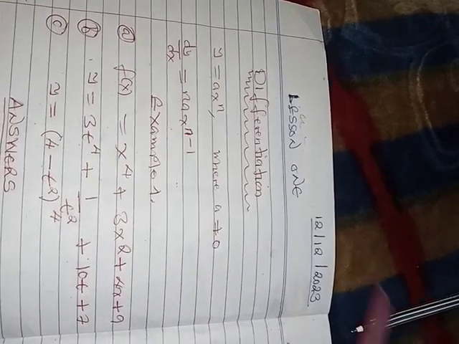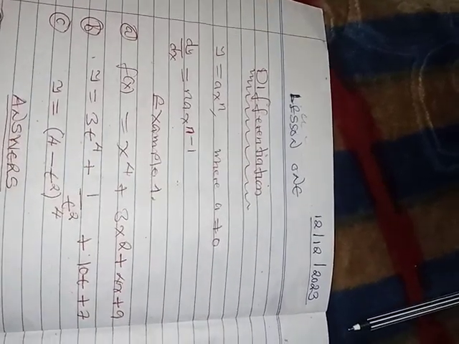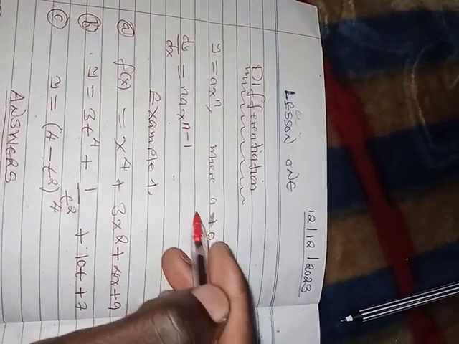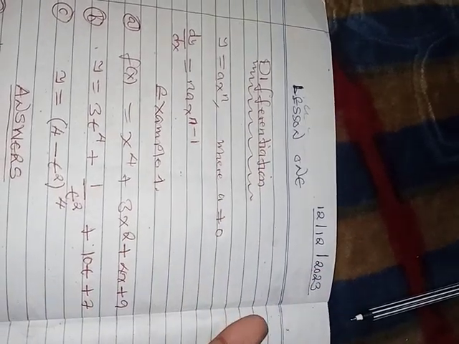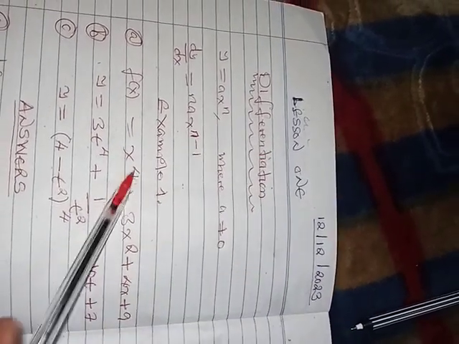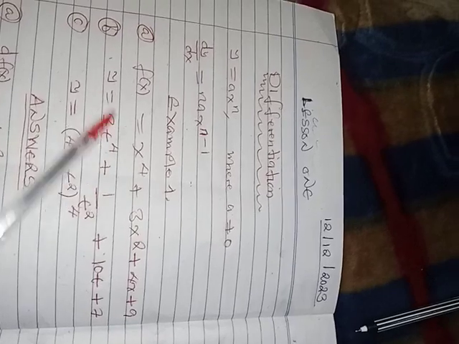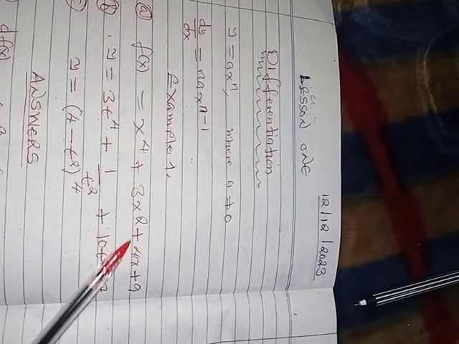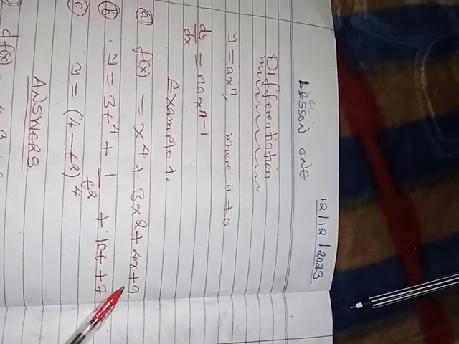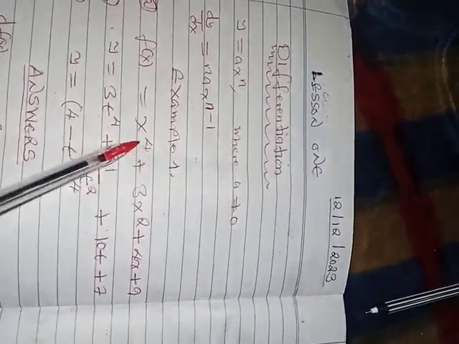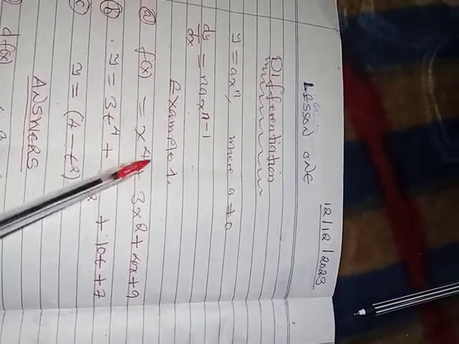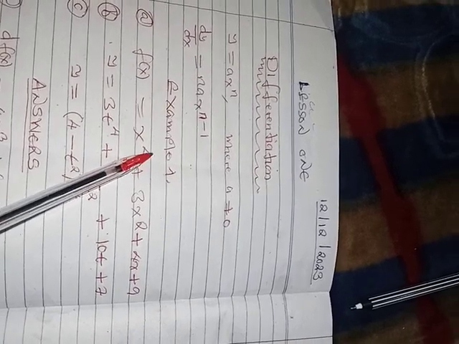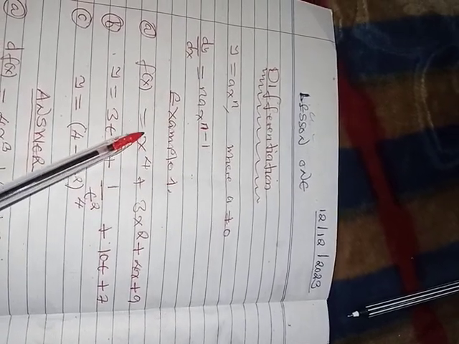You should take note that when you're differentiating a constant number, as long as the number is constant, it is 0. Now, let's look at this particular example that I've written here. f of x is equal to x to the power 4 plus 3x squared plus 4x plus 9, to differentiate this. My power here is 4. So I'll get 4 times the coefficient, and the coefficient is 1.